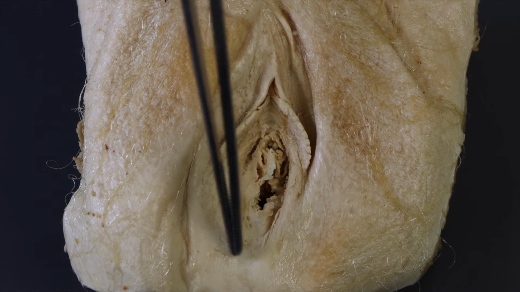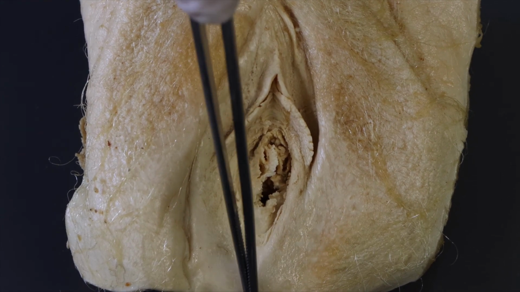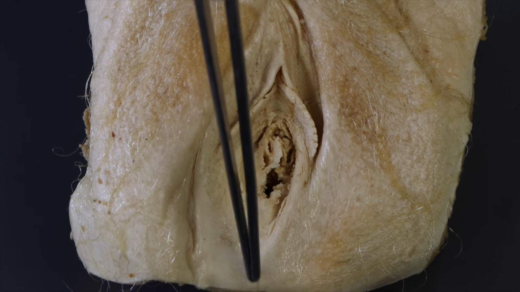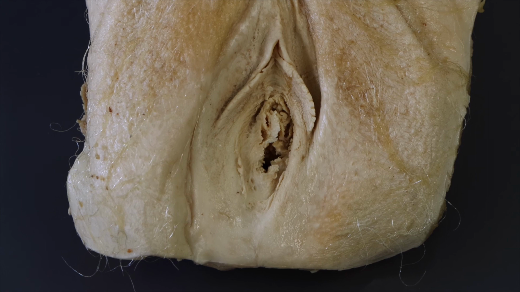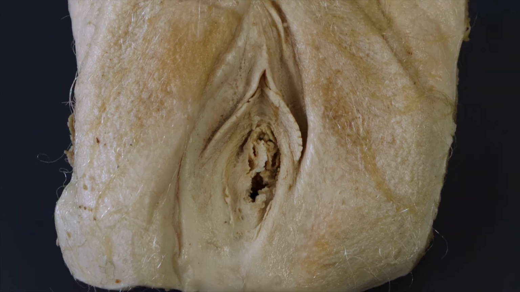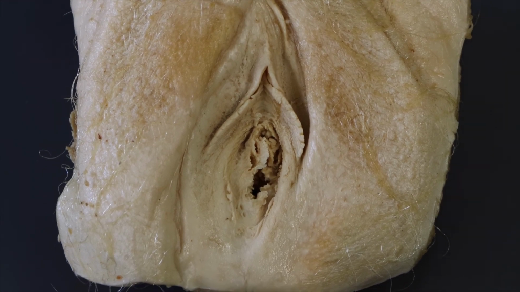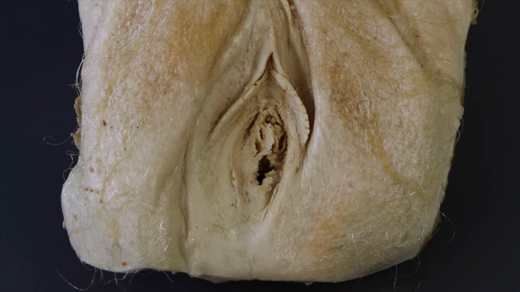So posteriorly is the posterior commissure, and then it continues backside to the perineum, and from the perineum it continues with the opening of the anal canal, which is the rectum, which is not seen in this area.